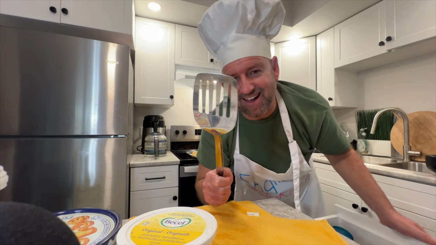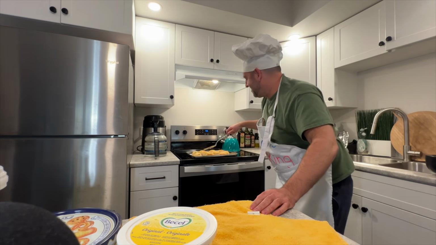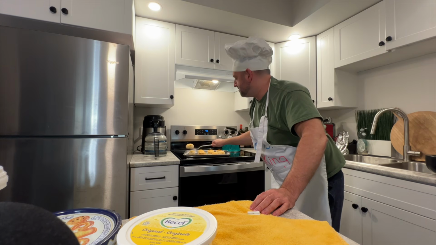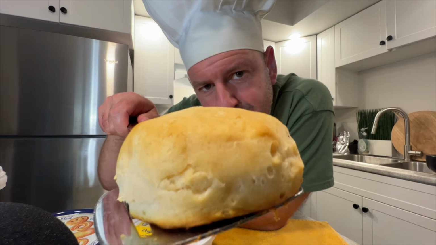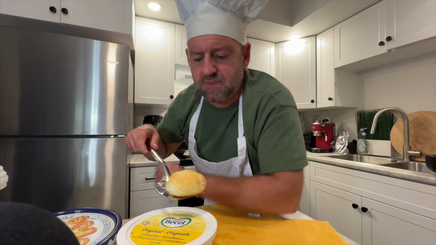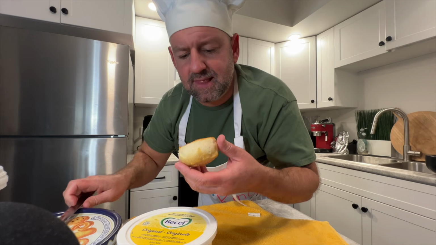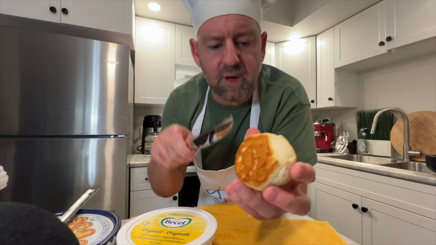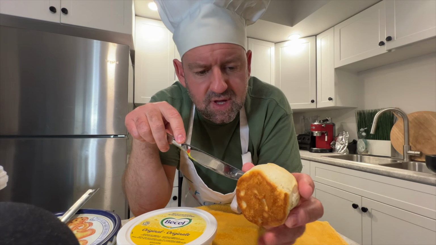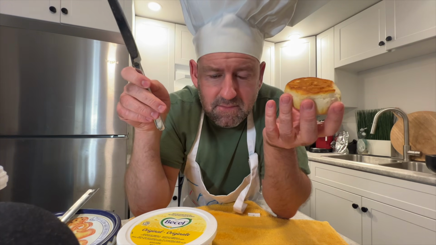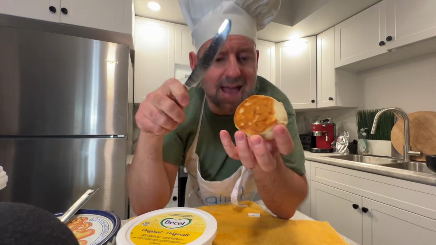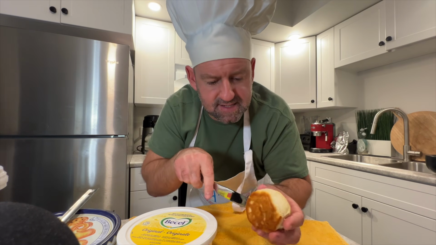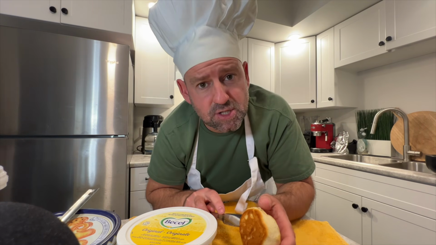So I don't know. I'll get this guy right here. Well, okay, look at this. Right there is a biscuit. All right. So let me cut it open so you can see. Now, most of the time, biscuits are cut in half. They're cut open like this, like to make a sandwich.